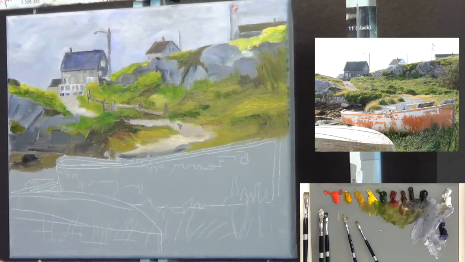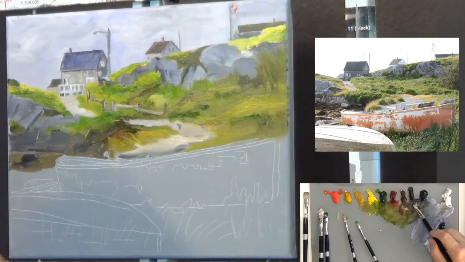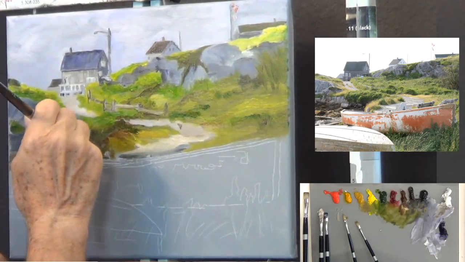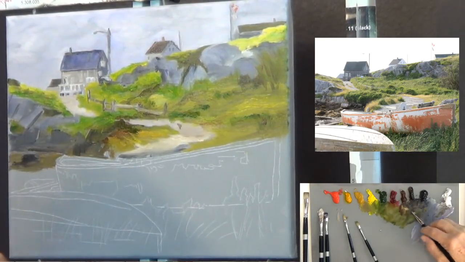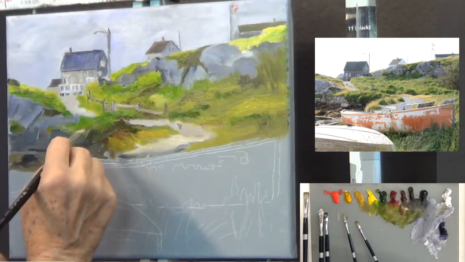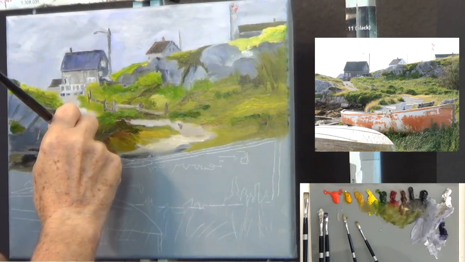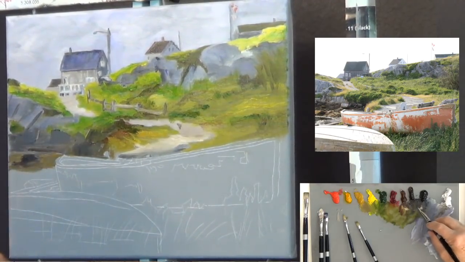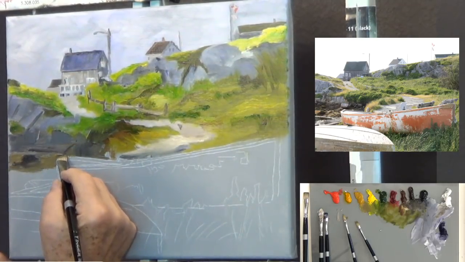All right, I've deliberately reduced the number of rocks that are actually in this photograph. And the reason is, another good tip, if you try to paint every rock that's in a seascape or a water's edge, you'll drive the viewer crazy. I mean, there must be dozens of rocks in here.